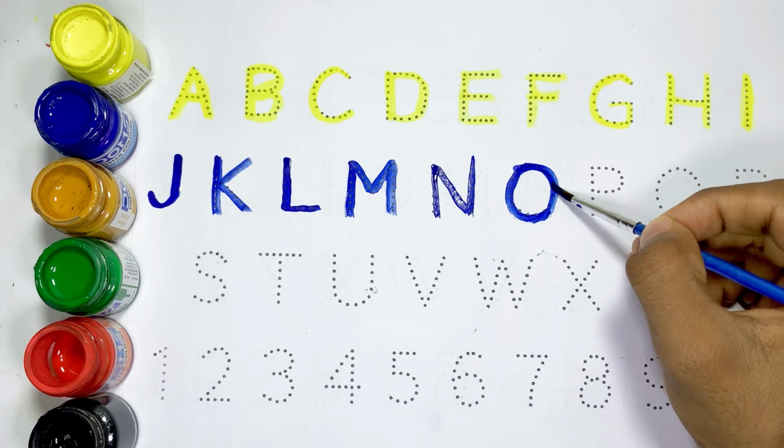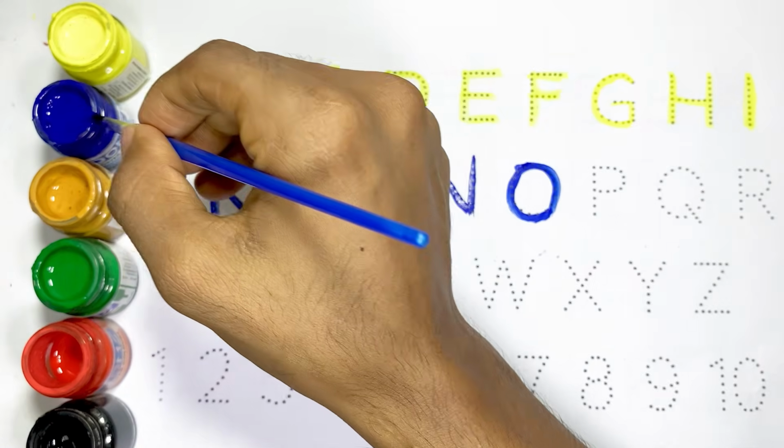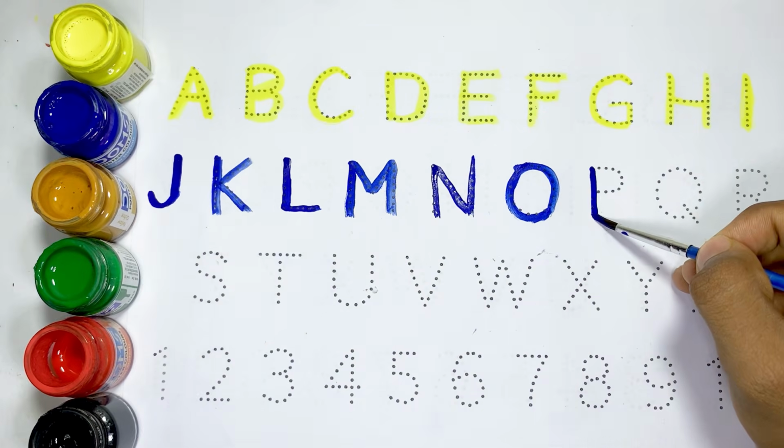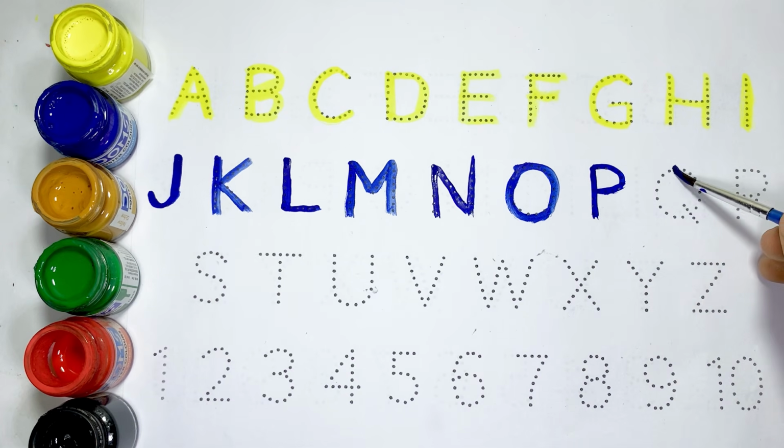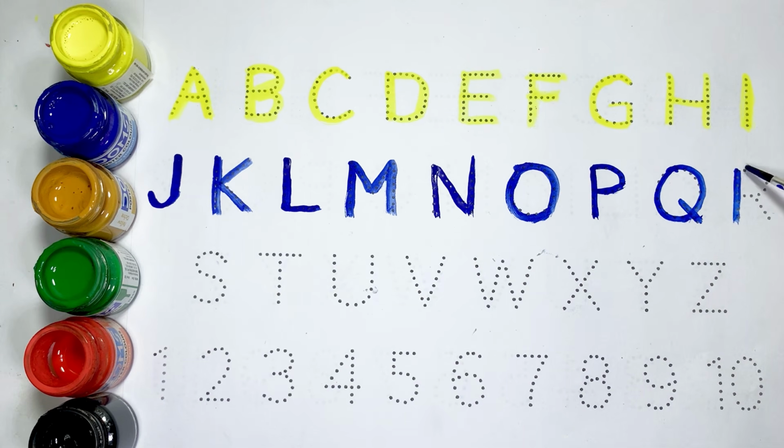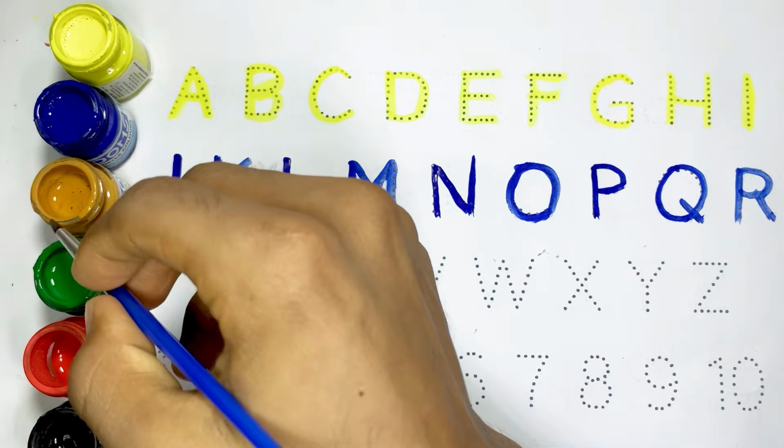O for octopus. P for parrot. Q for queen. R for rose. Kids, now you draw S and use yellow ochre color.